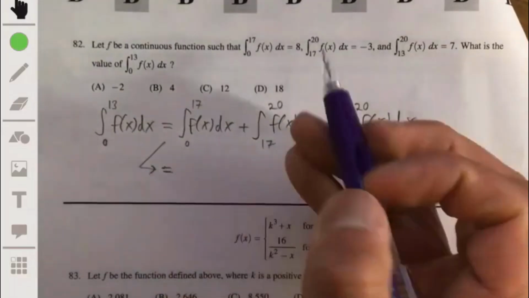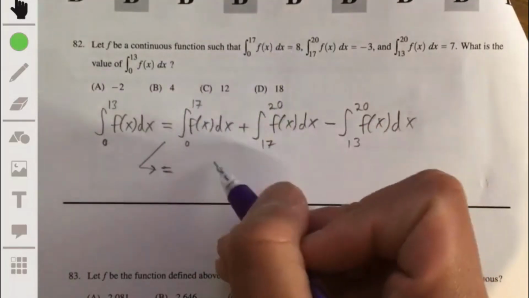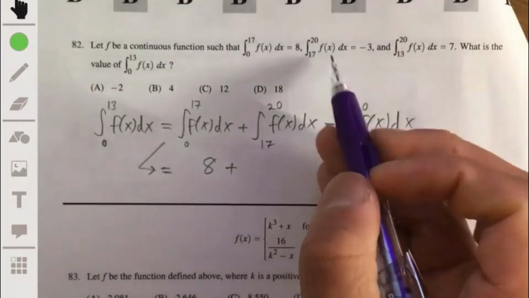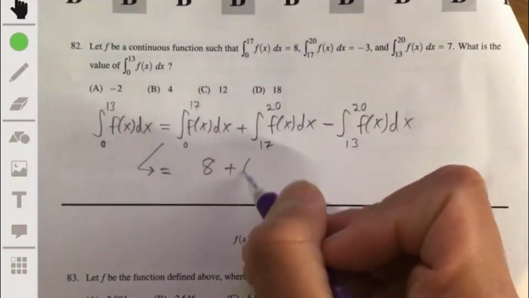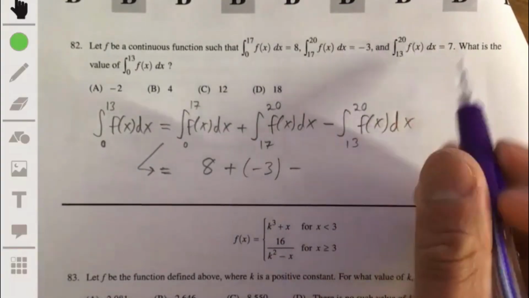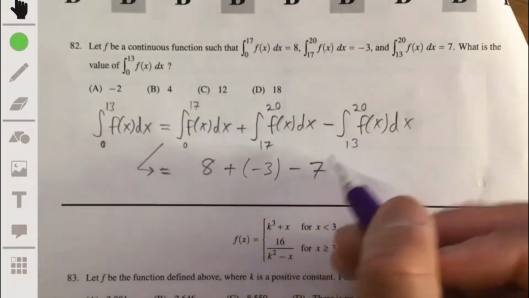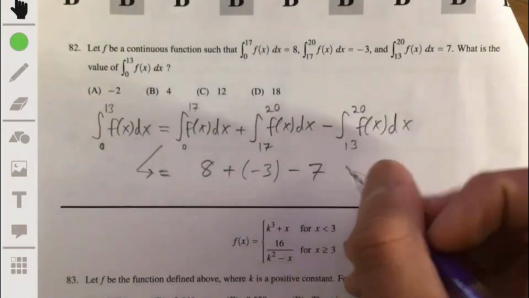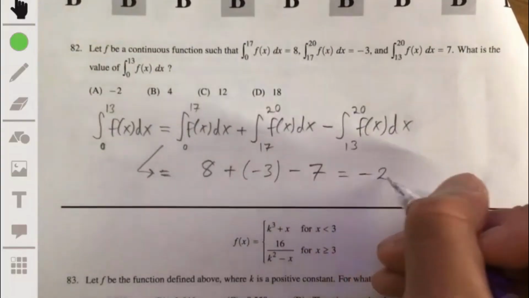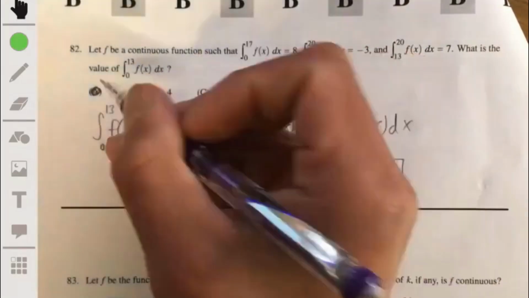So we just go from here. The integral from 0 to 17 is 8, from 17 to 20 is -3, and from 13 to 20 is 7. So 8 minus 3 minus 7. So 5 minus 7, you'll just get -2. And the answer will be A.